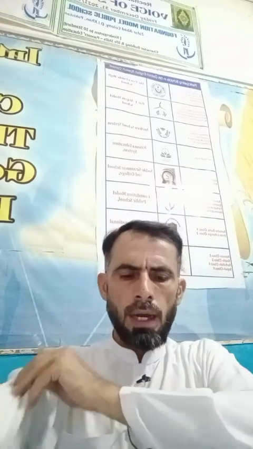One is collaborative learning and cooperative learning. Both are the same. The students work together in a group on a goal, on a situation, on a task, on a common goal, and they come up with a solution. But in cooperative learning, each individual student is assessed.